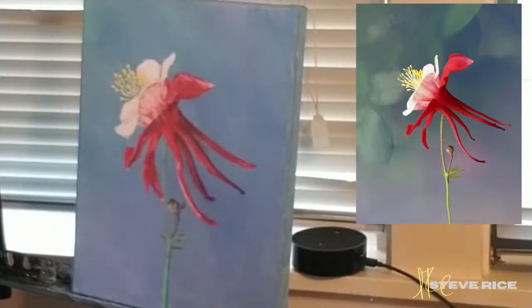Oop. I used a lot of this bright yellow green.